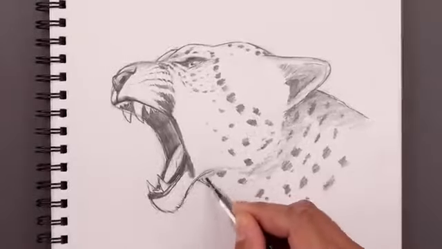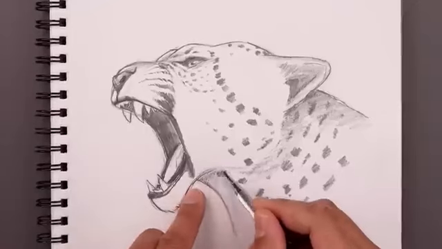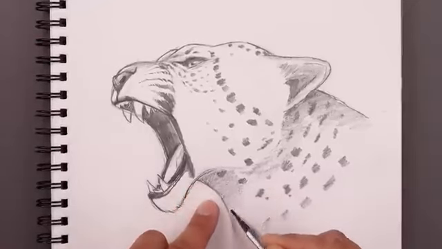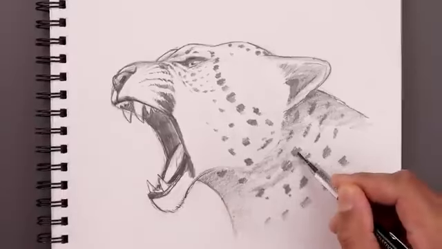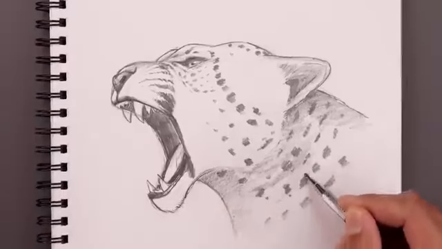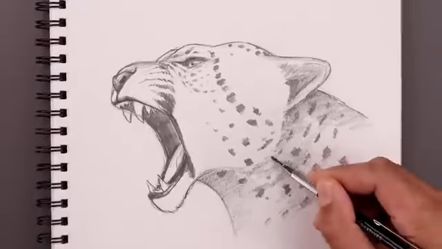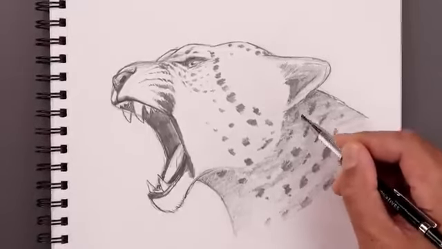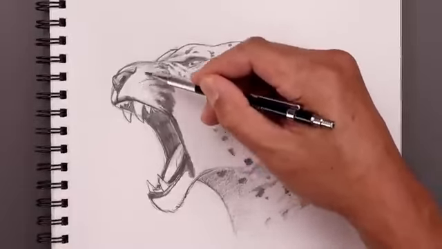And now I'm just going to layer our shading on top of the character, starting underneath the neck. So the head's going to cast a shadow underneath, and you just want to fade that out. Let's add that medium tone across the outside of the muzzle, and then blend that in.